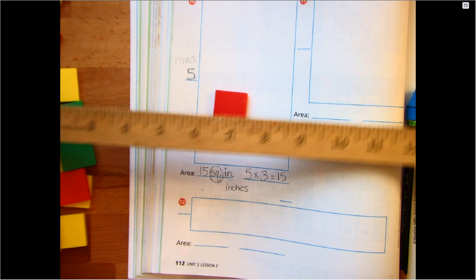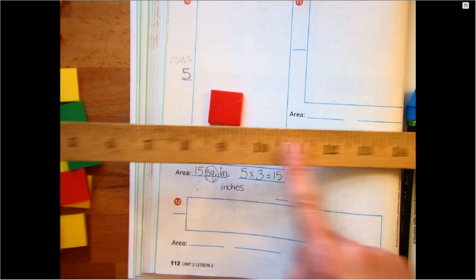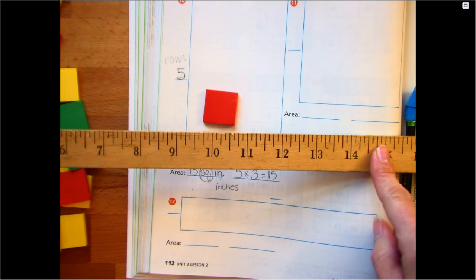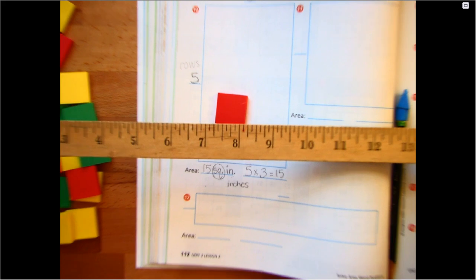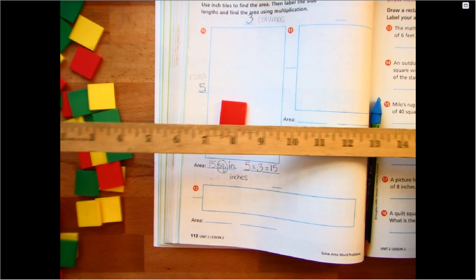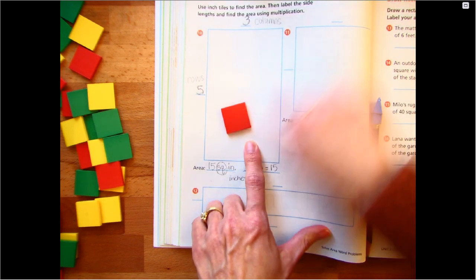15 inches. Okay, that would be from here all the way to here. That's not right. We're not measuring the length of something, right? We use this to measure how long something is. That's not what I'm doing. I'm measuring the amount on the inside, okay?